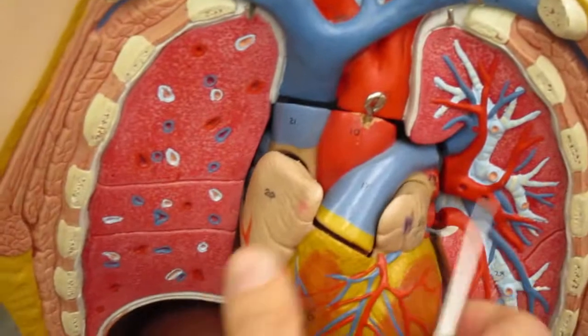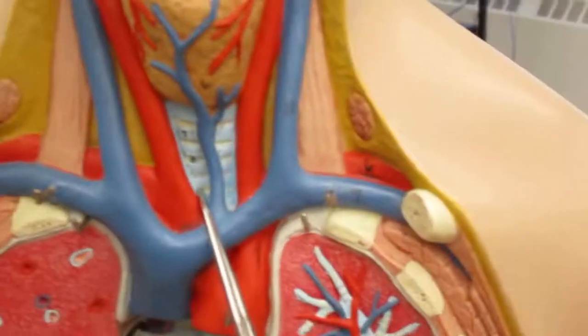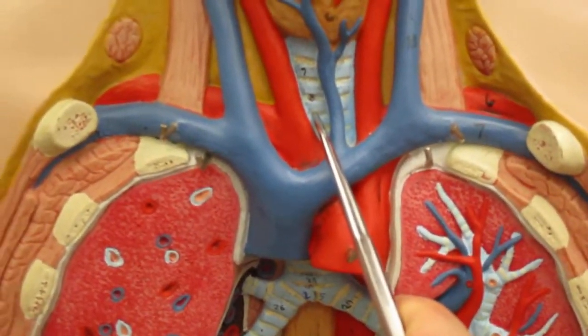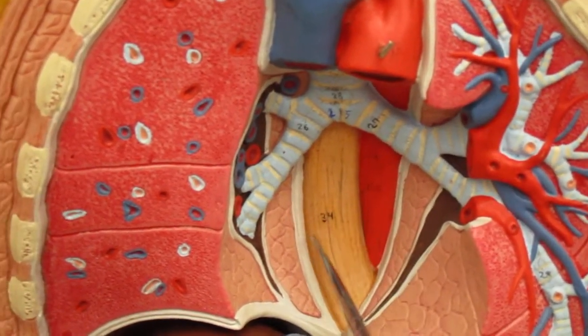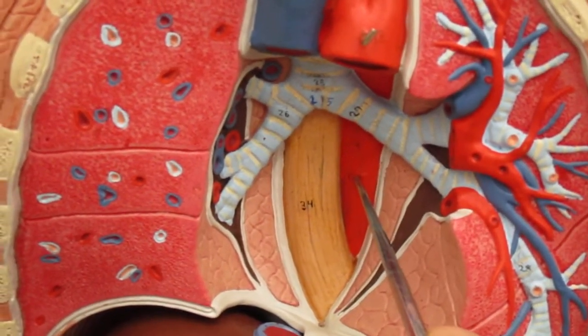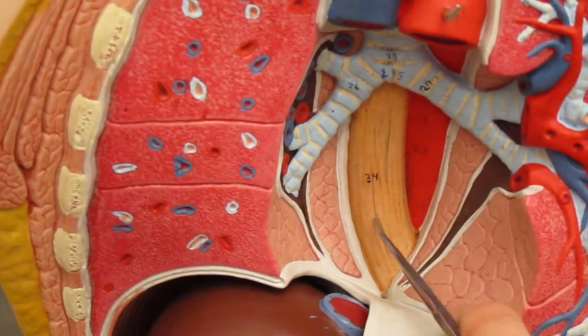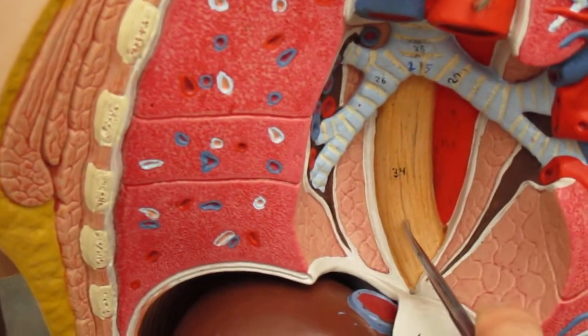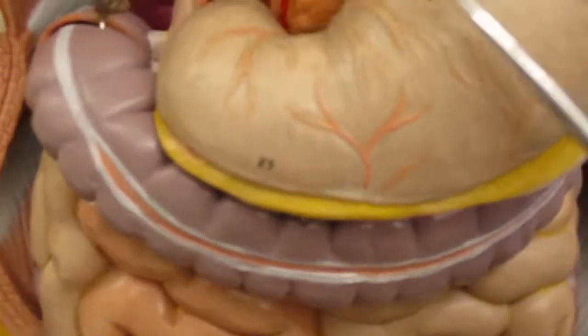Okay, let's go over here now. Back to this model. We see right here, this is the trachea. Remember, trachea is anterior or ventral to your esophagus. This structure right here is the esophagus. This structure right here is the descending or the thoracic aorta. And you can follow the esophagus down. This right here is the liver. I'm going to take it out. And right here is the stomach.